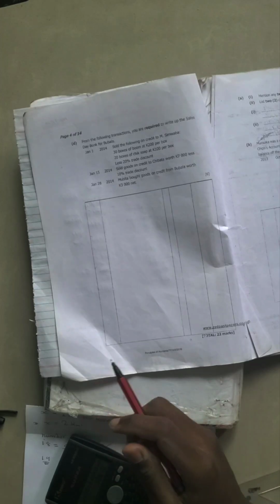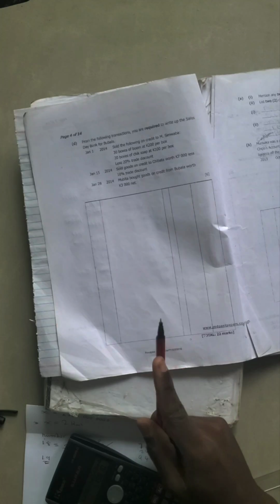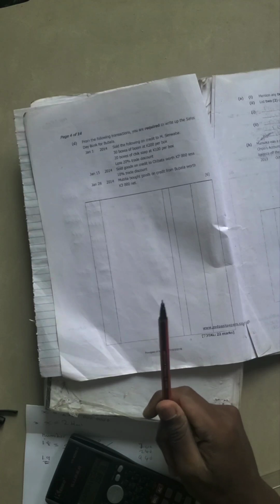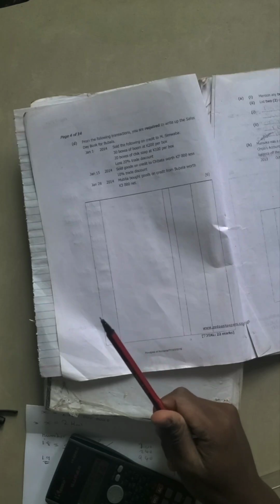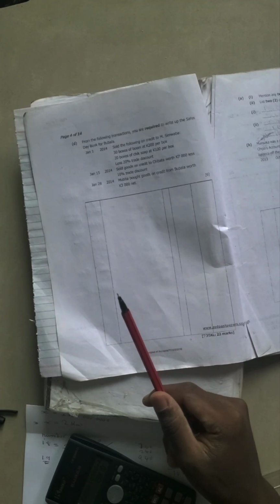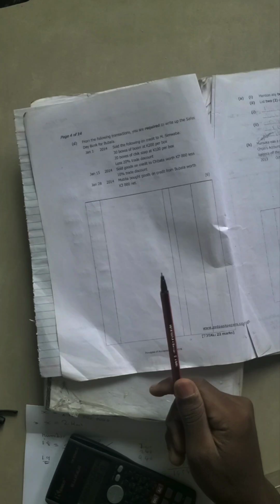Then we head on to the next one. There's also a book of prime entry, which is the sales day book. The question reads: from the following transactions, you are required to write up the sales day book. January 1st, 2014, sold the following on credit to M. Simwamba: 30 boxes of Boom at 200 per box, 20 boxes of Chic soap at 100 per box, less 20% trade discount. Then on January 15, 2014, he sold goods on credit to Chiwata for 7,000, less 10% trade discount. January 28, 2014, Movita bought goods on credit from Muvala for 3,000 net.